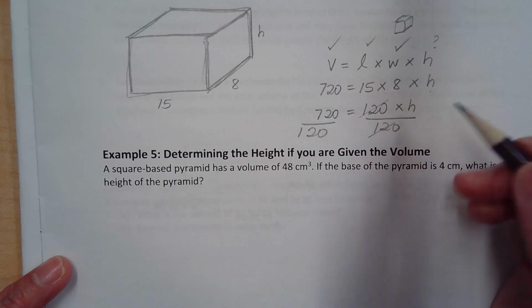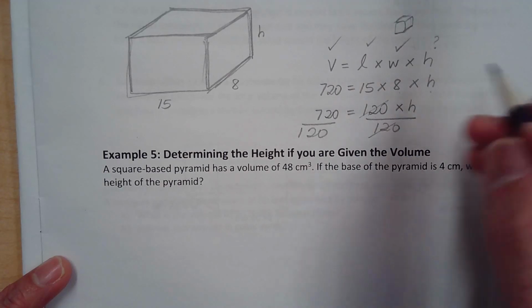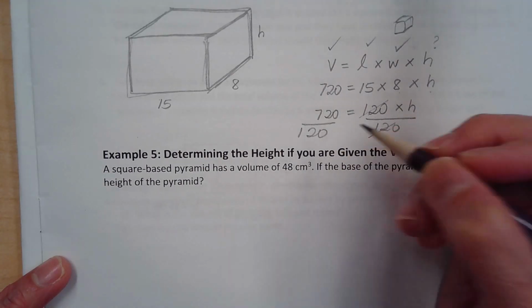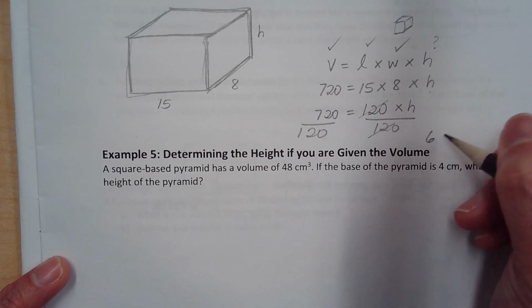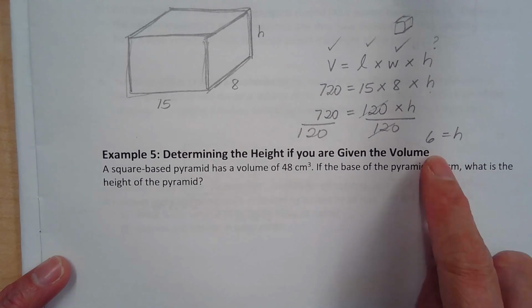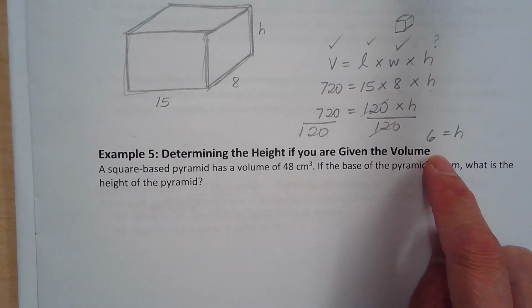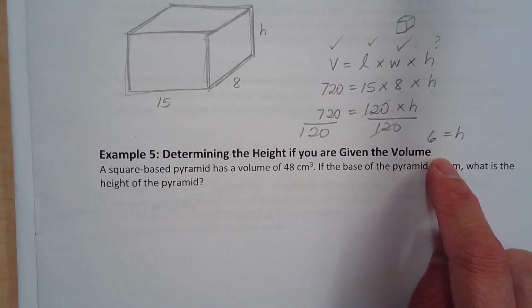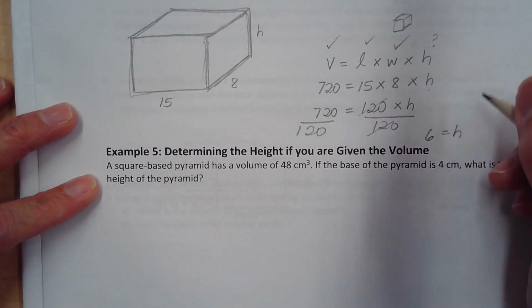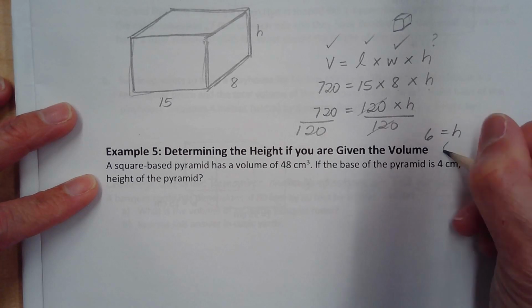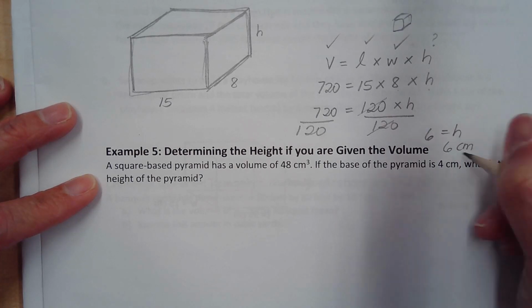That cancels, that cancels. So 720 divided by 120 gives us 6. So 6 equals h. Now, 6 what? What's the height? 6, what unit? Centimeters, right. 6 centimeters is the height.